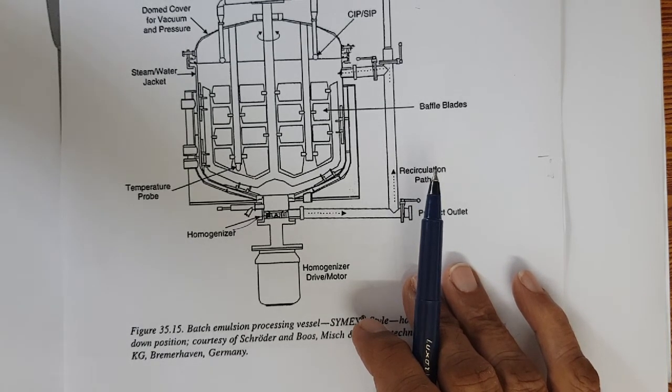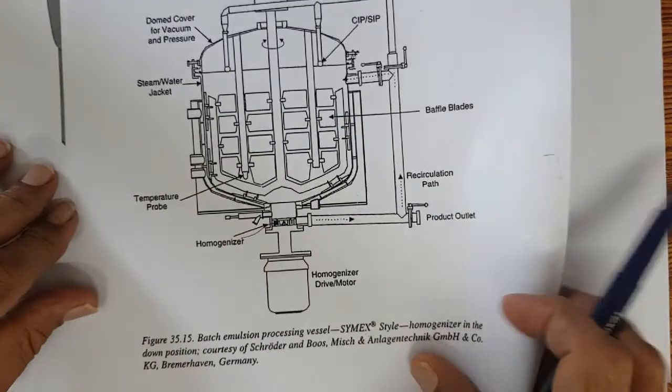Unless it's totally a product with very high volume and it's a novel formula, and you need a totally different type of manufacturing setup. So that is one thing.